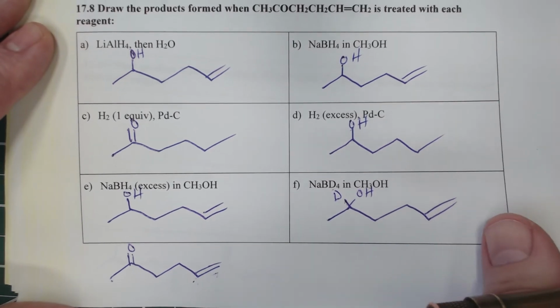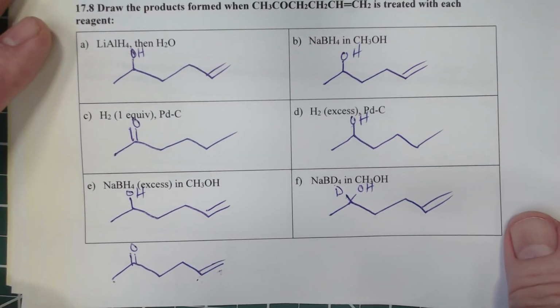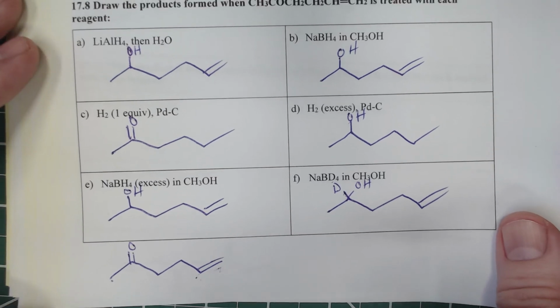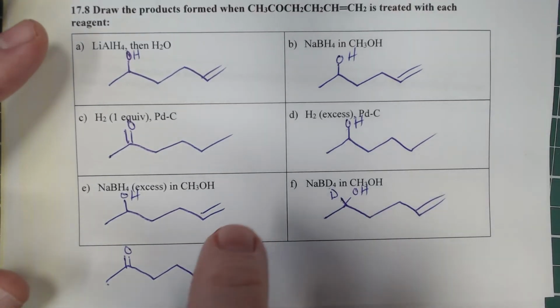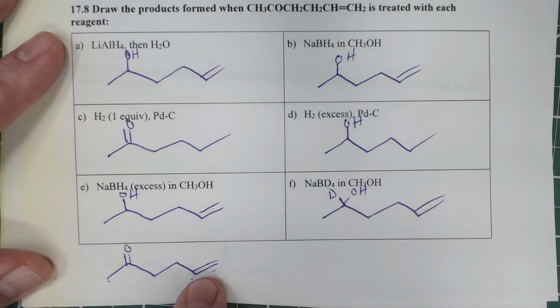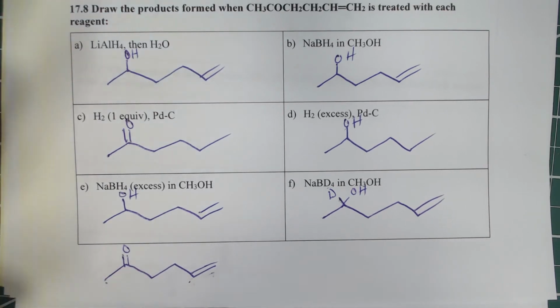All right, so that is our differentiation between reducing a carbon-carbon double bond and a carbonyl.